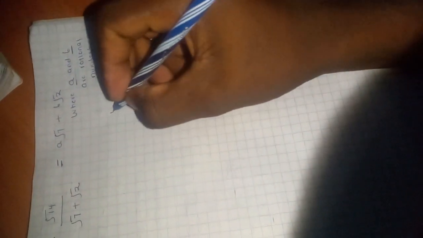When you are told A and B are rational numbers, a rational number is a number which is a whole number or even a fraction, unlike an irrational number.